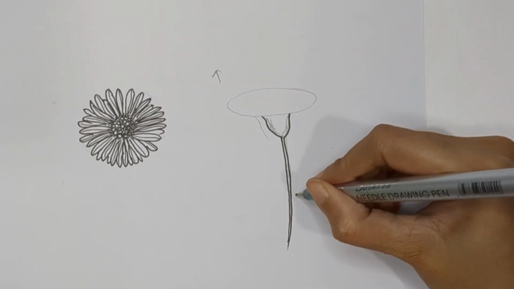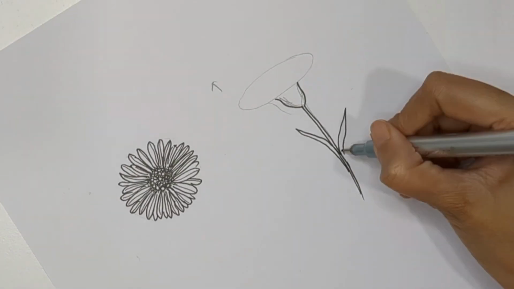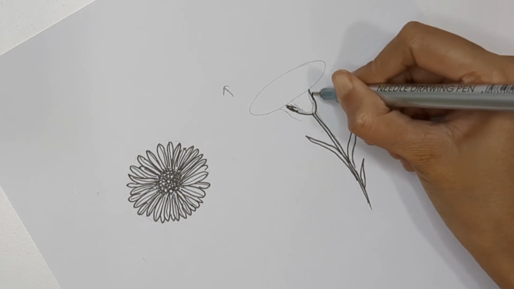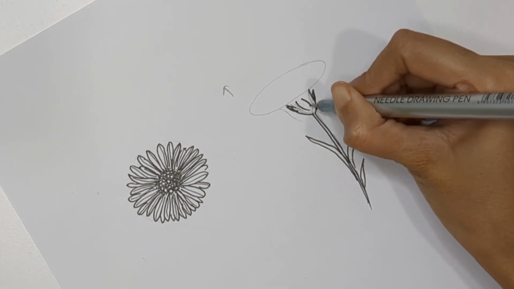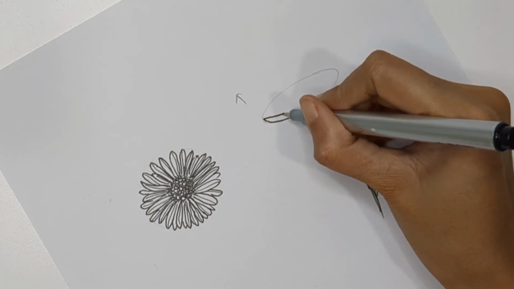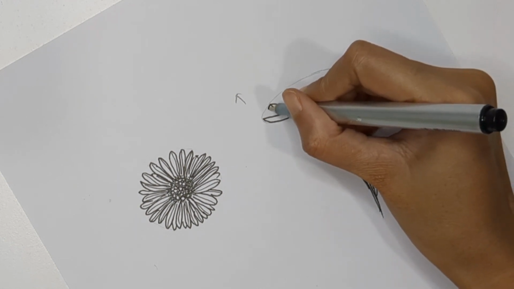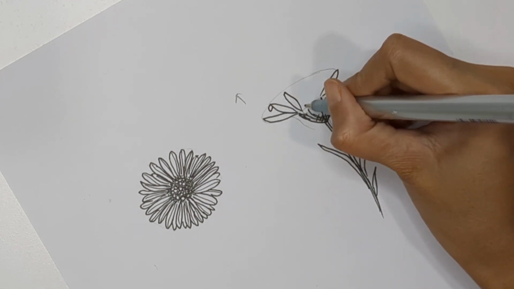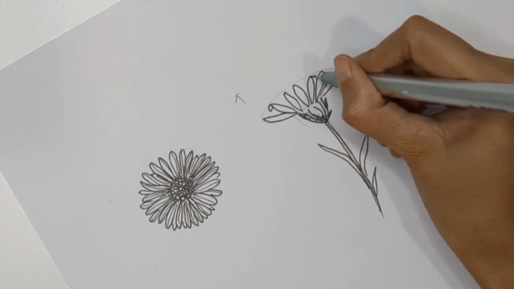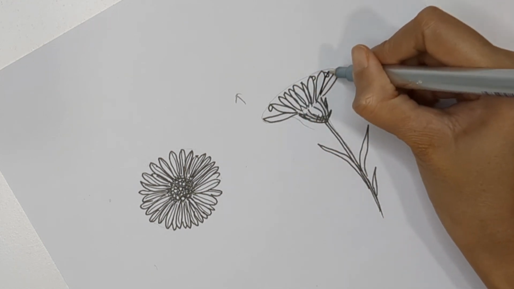Even the Aster flower leaves are very simple. You just need to create something like this. The Aster flower is quite simple to draw. So you can do some lines around the base of the flower, and then for the oval shape we need to create petals from the base until the circumference of the oval shape.